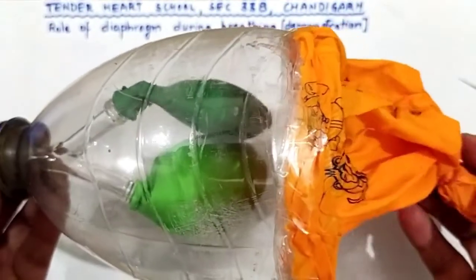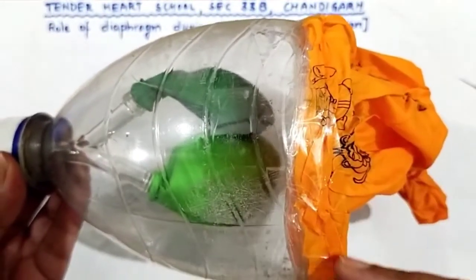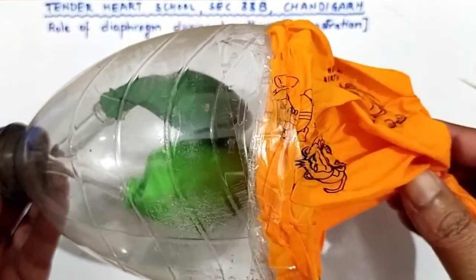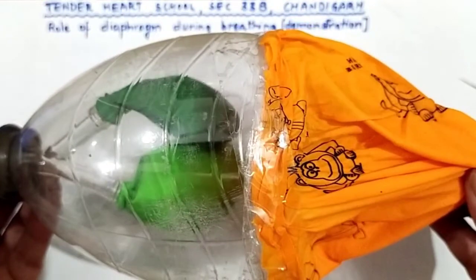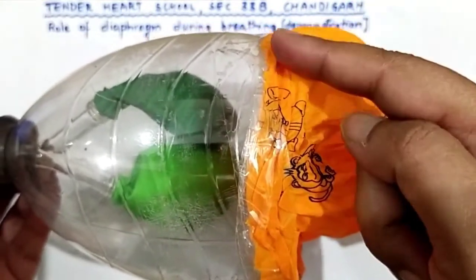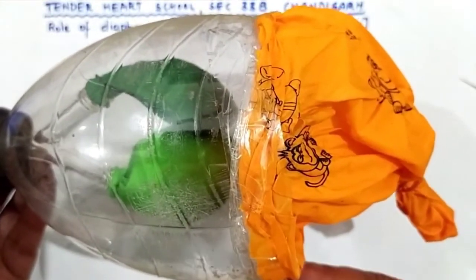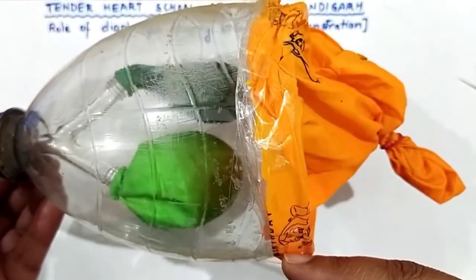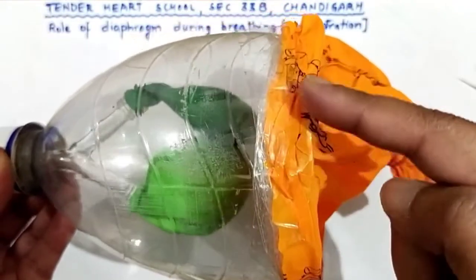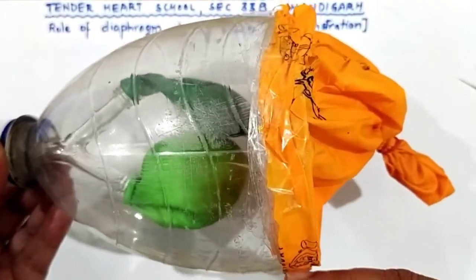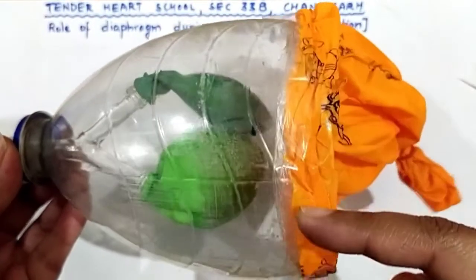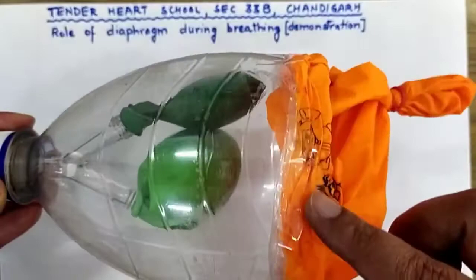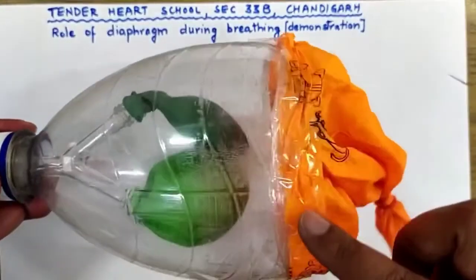Now, at the base of the bottle, another balloon has been placed. This orange colored balloon has been placed and is completely sealed with the help of a sellotape at the base of this bottle. So have you understood this?